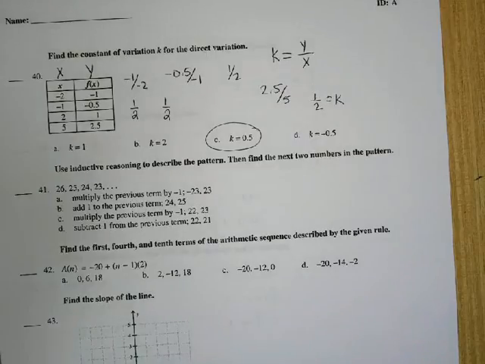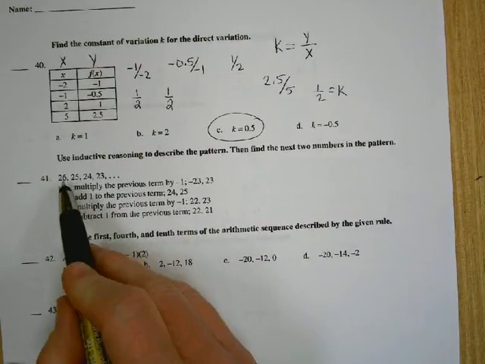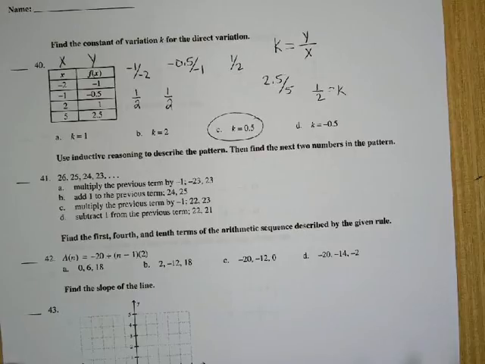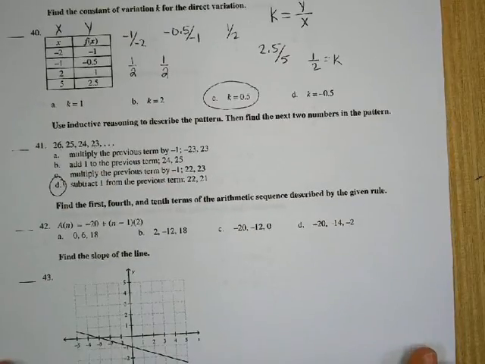41 says use inductive reasoning to describe the pattern. Well, we got 26, 25, 24, 23. What do you think they're doing here, guys? They're subtracting 1 from the previous term. Okay, so D is my answer. Boy, I put some easy questions on here, didn't I?